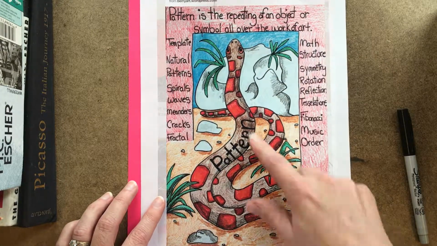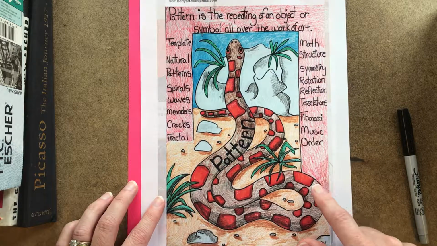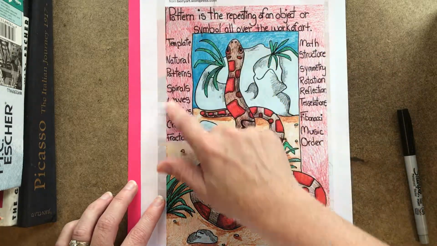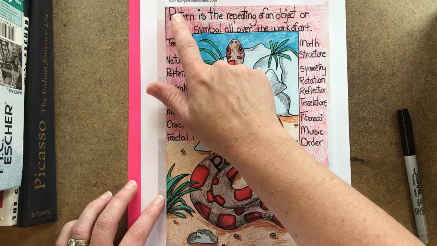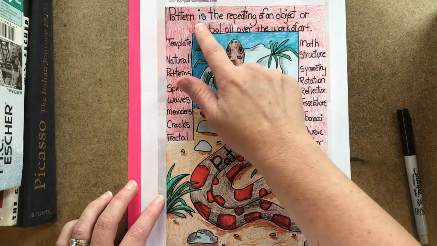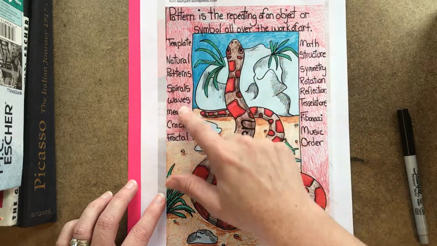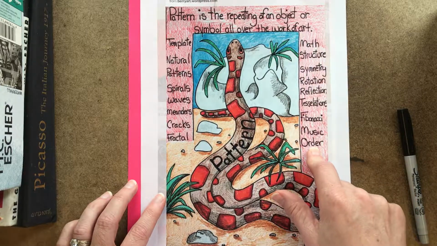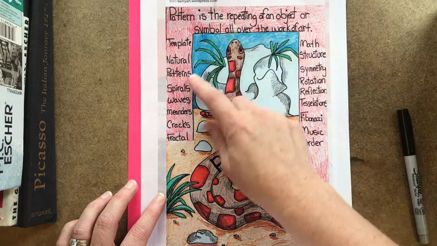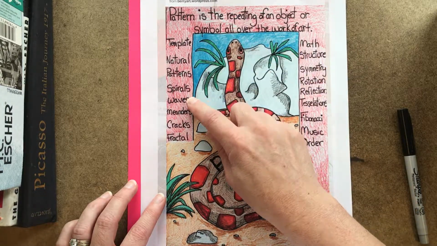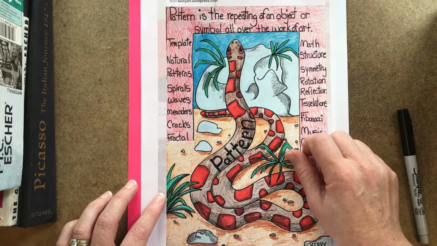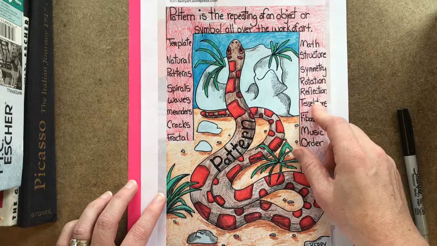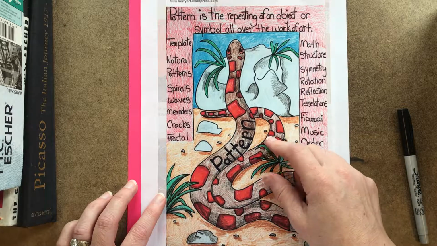They worked the frame to go around the snake. See how the frame is framed in there. It has the term with the definition. It has some examples like pattern has spirals or waves. It can be symmetric. It can be a tessellation like Escher.